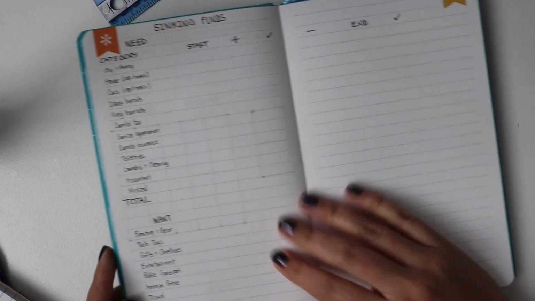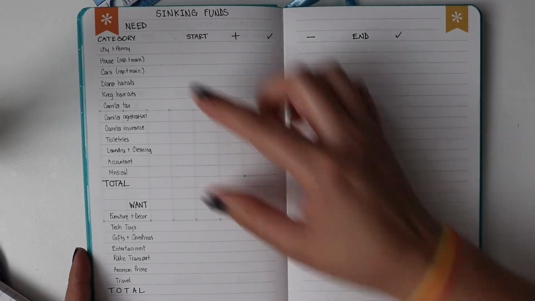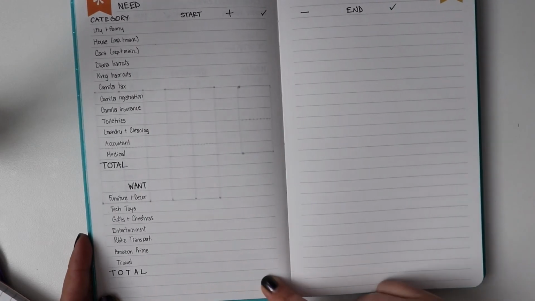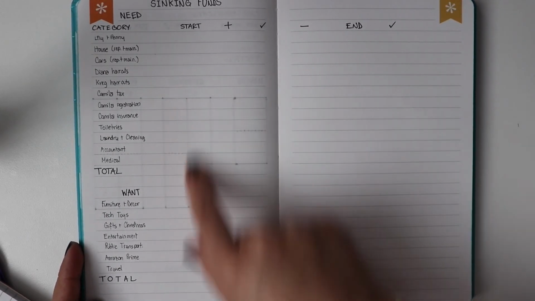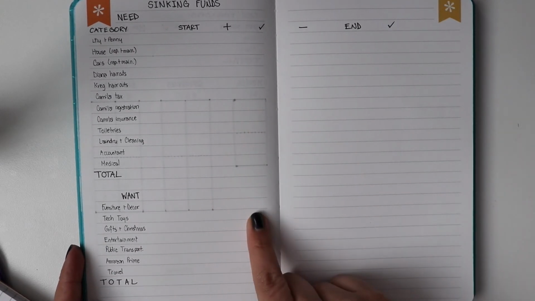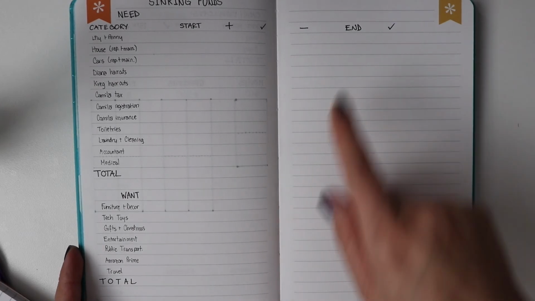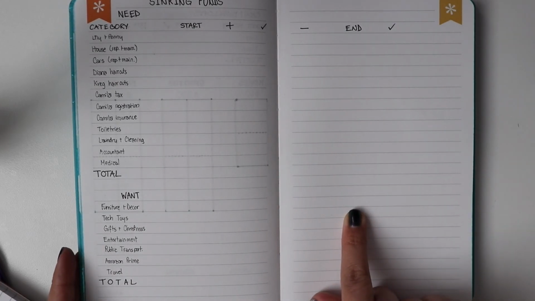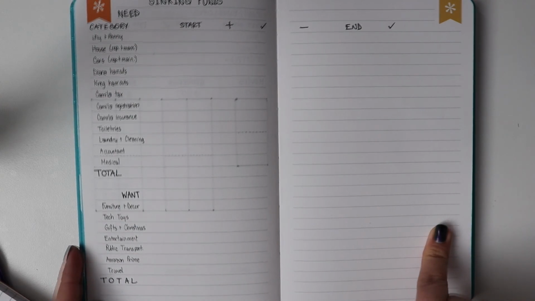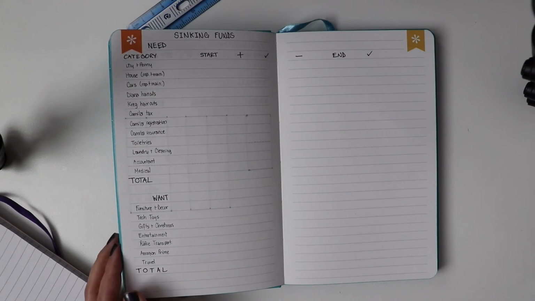And then we moved on to the very last part, which is the sinking funds. And these are separated into the need categories with the total amount and a want categories with the total amount as well. We have our starting balance, our adding amount, a check mark if I did add it, how much was taken out from that sinking fund, what is the ending balance for that sinking fund, and a check mark once it has been migrated to the next month. And that is it, you guys. That is my budget planner.